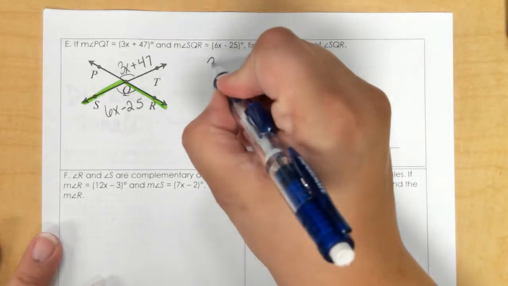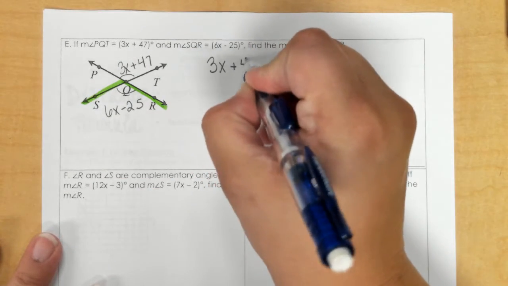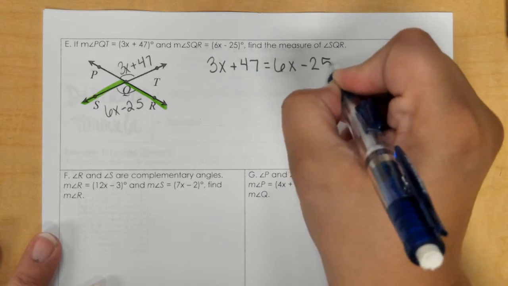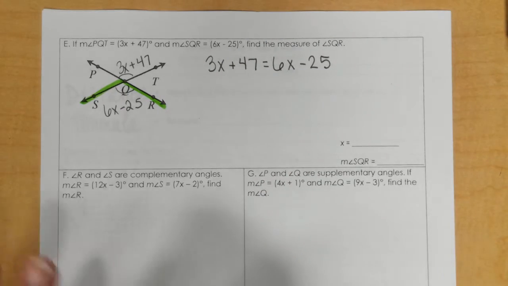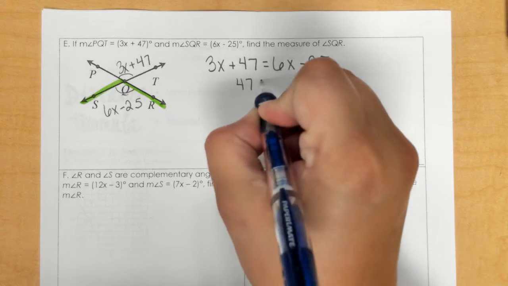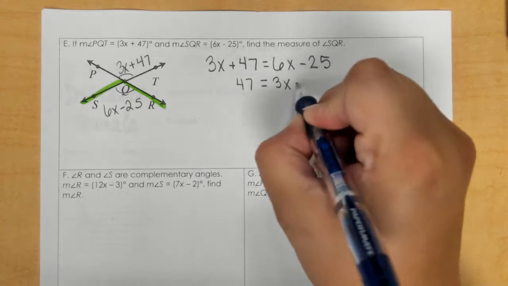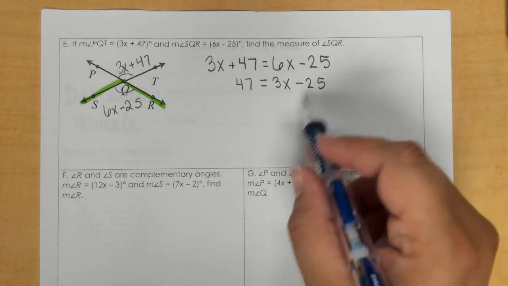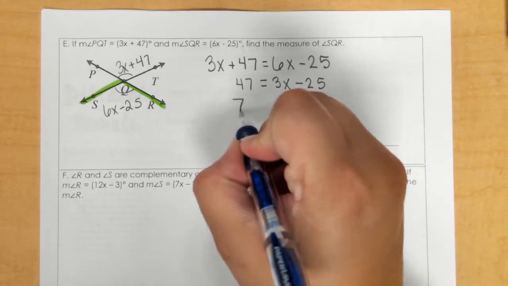So let's set up an equation, and we're just going to solve for x. I'm going to subtract 3x from both sides, and I would get 47 equals 3x minus 25. I add 25 over, and we get 72.